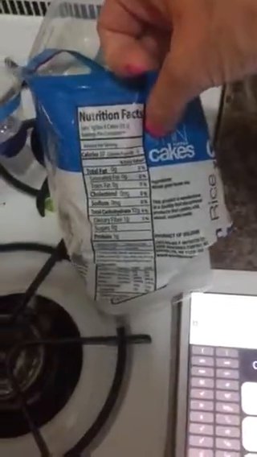The other way to do it here, which is to me the easier way, is this just basically tells you 3 cakes is 12 grams of carbs. Okay, great. So if I want 45 carbs, I know that I'm going to need about 9, maybe 10 cakes, right?